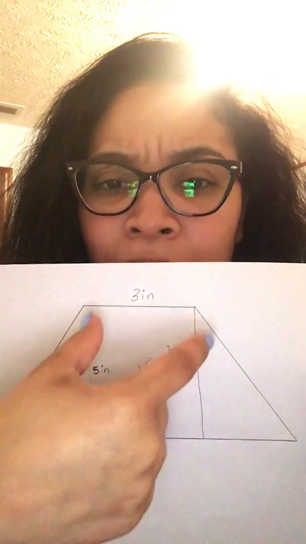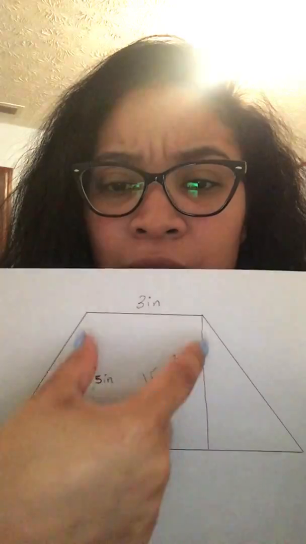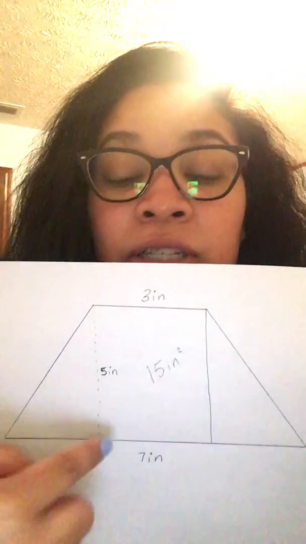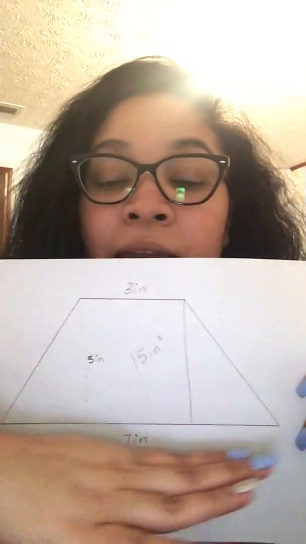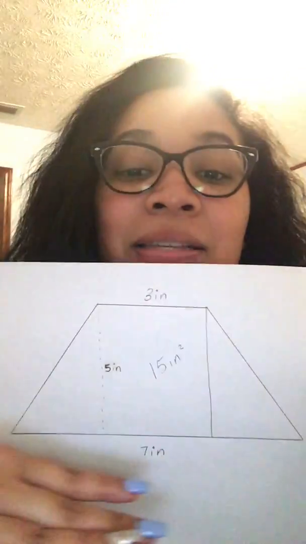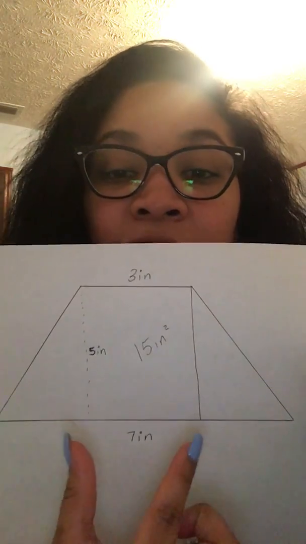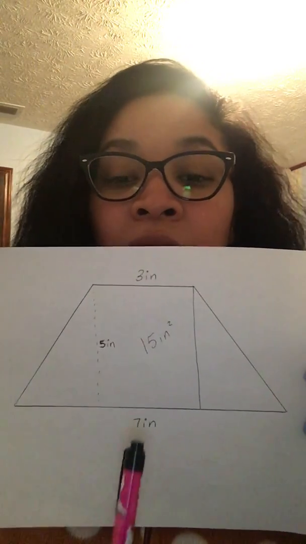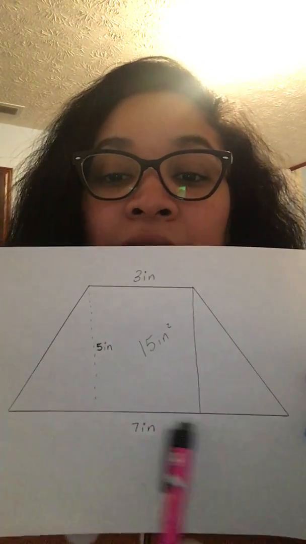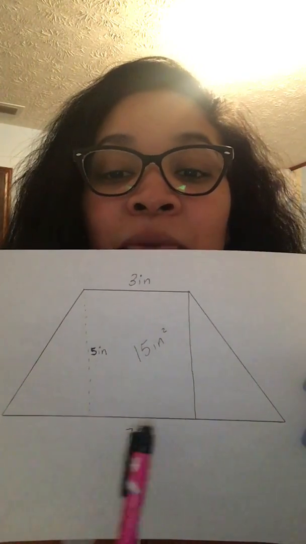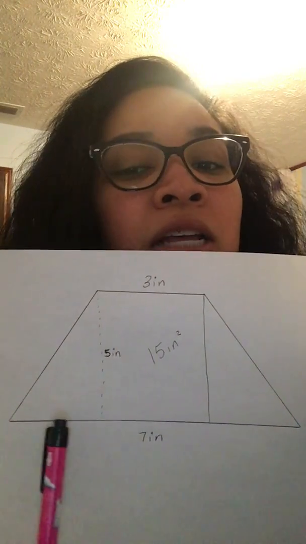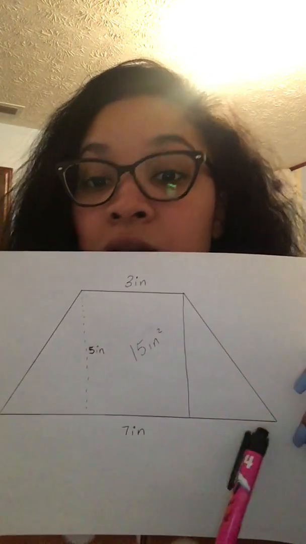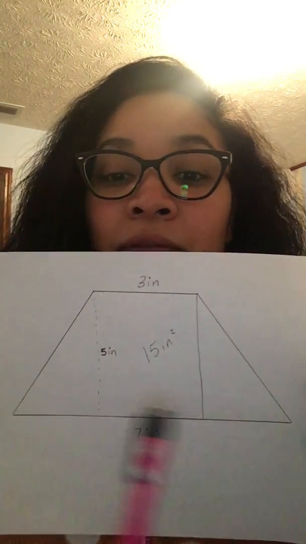So, with that being said, if I was to take this 3 inches here and bring it down to here, that means that from here to here is 3 inches. But keep in mind that the entire base of this trapezoid is 7 inches. But out of the 7 inches, from here to here is 3 inches. So let's think about that for a moment. If this entire base here is 7 inches, but just here to here is 3 inches, what might the measurements be for the base of our triangles here?